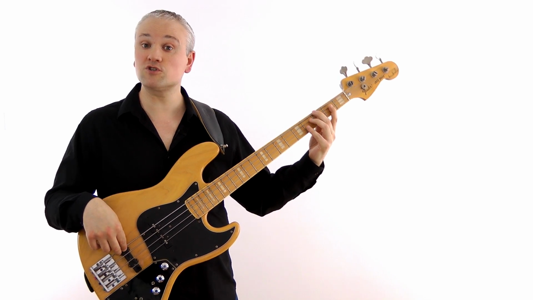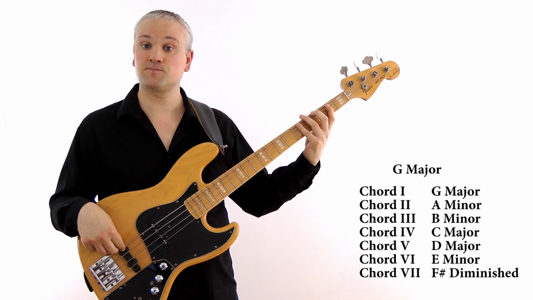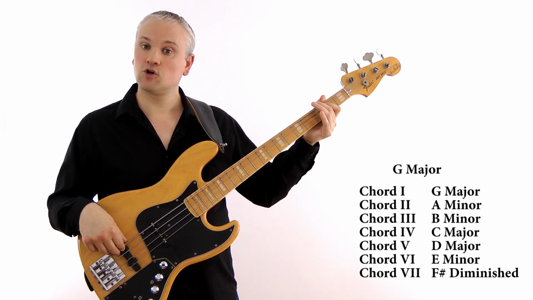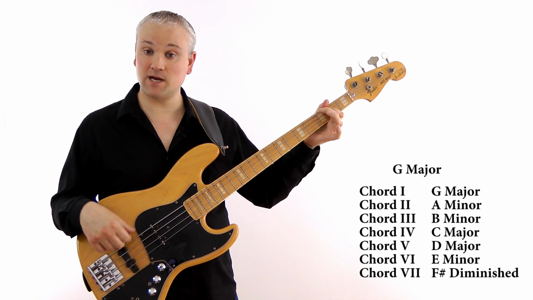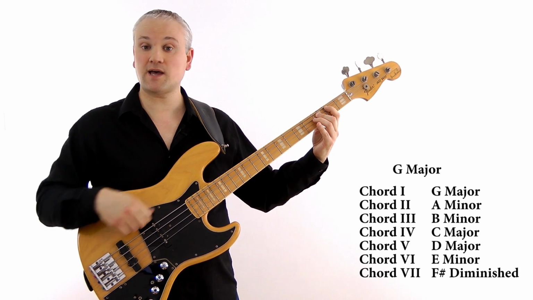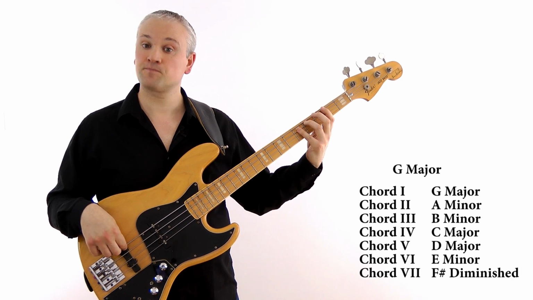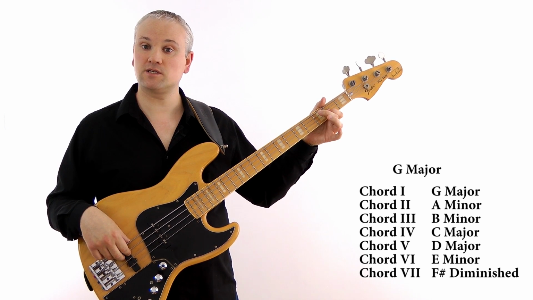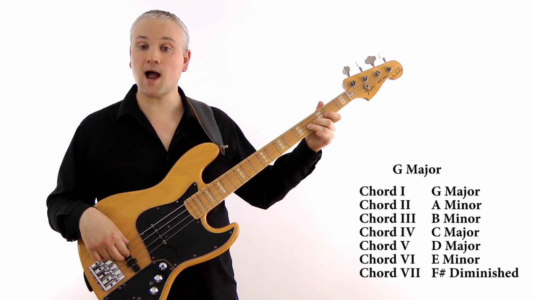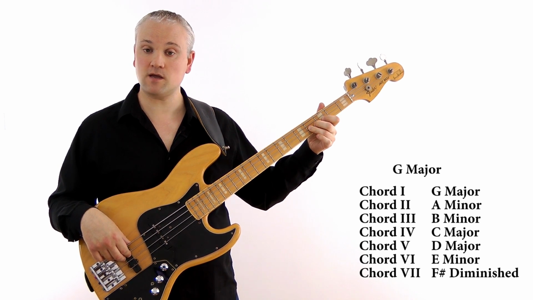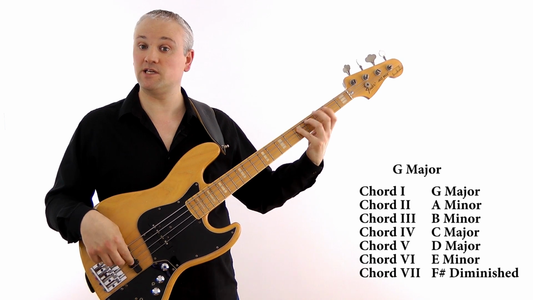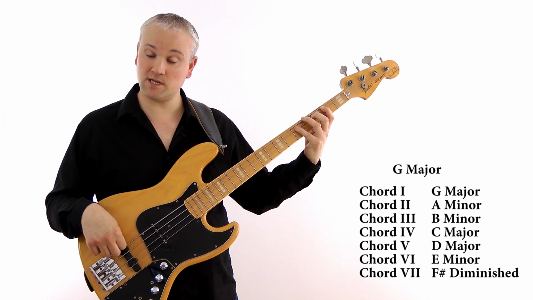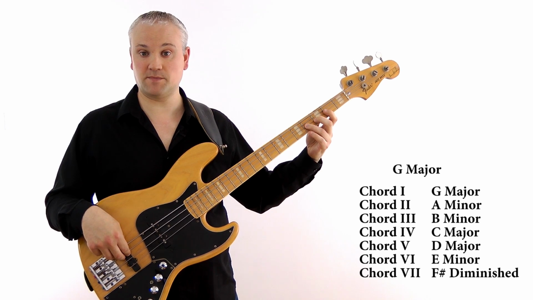If I then work through those, G, that's chord 1, major, so that's G major. Chord 2 will be minor, so that's A minor. Chord 3 is going to be minor, so that's B minor. Chord 4 is going to be C major. Chord 5 is going to be D, so that's a D major. Chord 6 is E minor. And then chord 7 is F sharp diminished, okay? So G, A, B, C, D, E, F sharp: G major, A minor, B minor, C major, D major, E minor, F sharp diminished, okay?